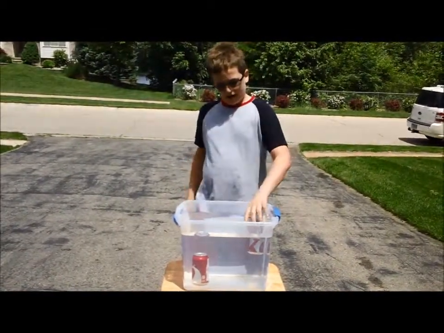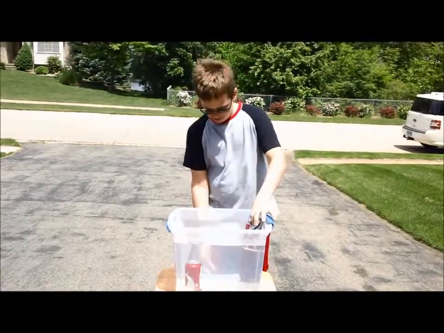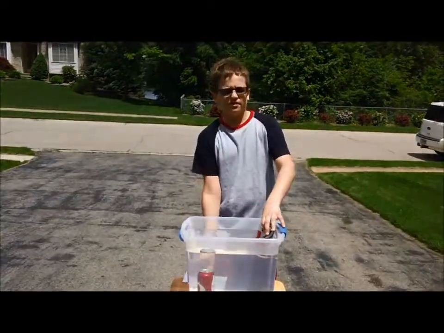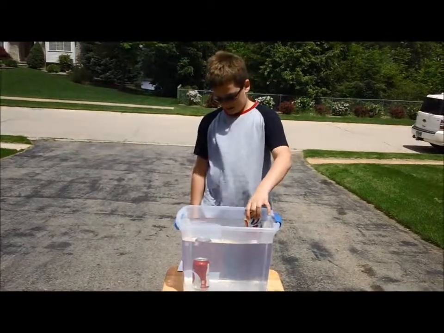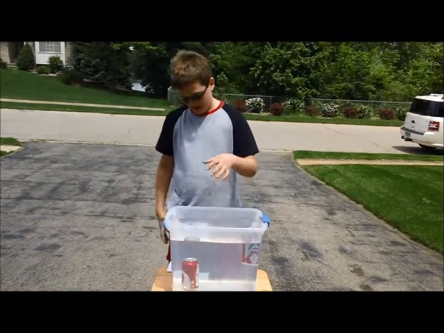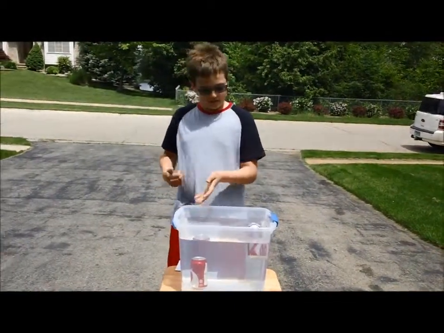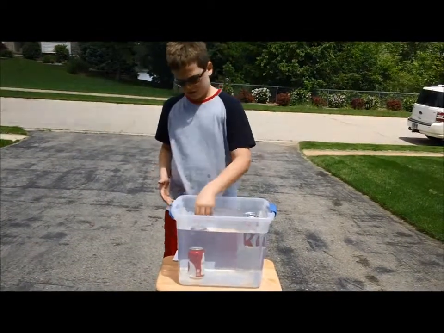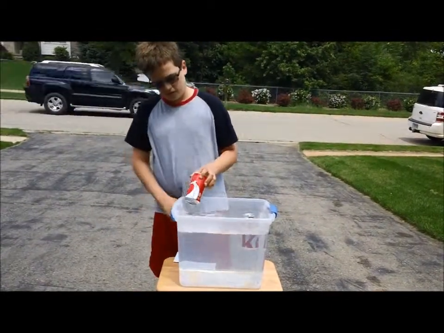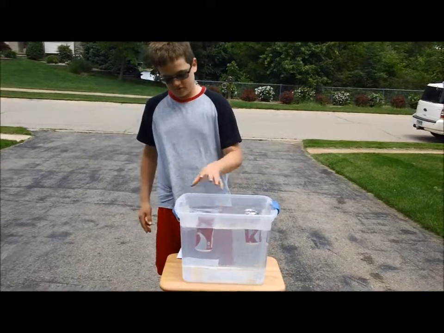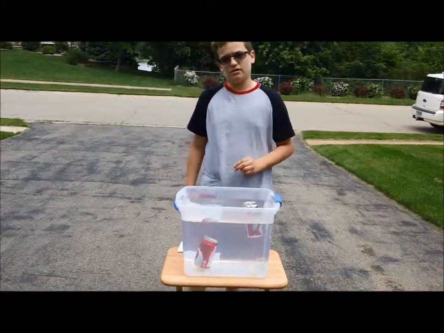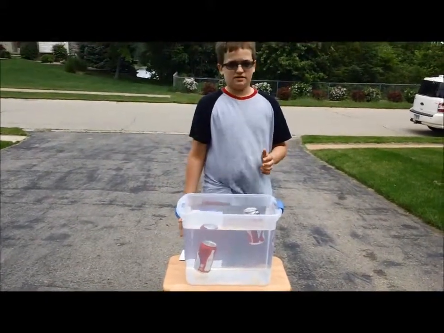The weight of the Diet Coke is less than the buoyant force, which causes this to rise. And then the Coca-Cola, it weighed so much that it just had to sink, because it weighed way more than the buoyant force, which caused it to sink.